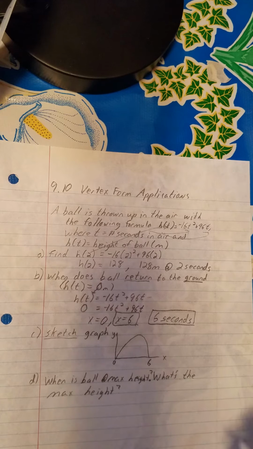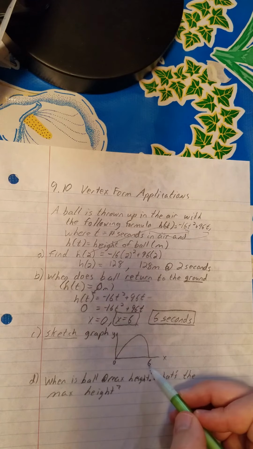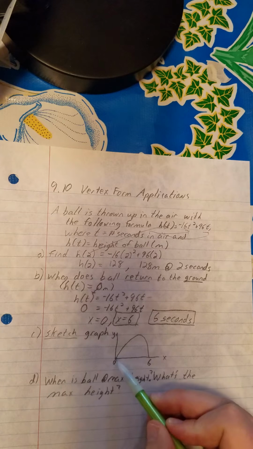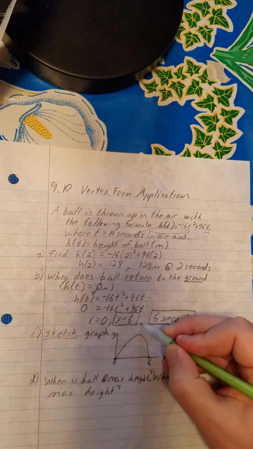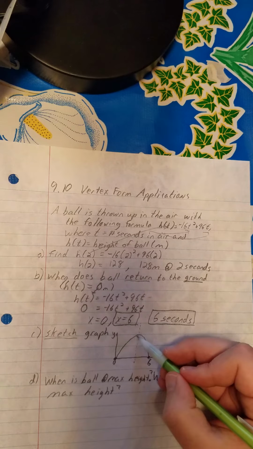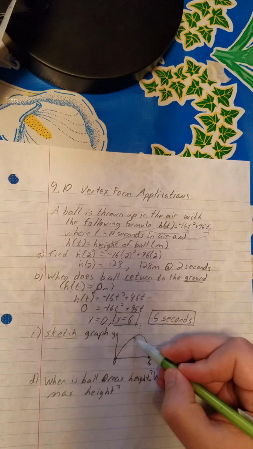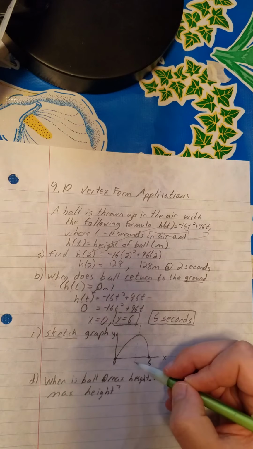Well, looking at our graph, we can find when it is by doing the line of symmetry. So if we have a root at 0 and 6, the maximum height has to be right down the middle. It wasn't drawn great, but that vertex has to be at the midway point.